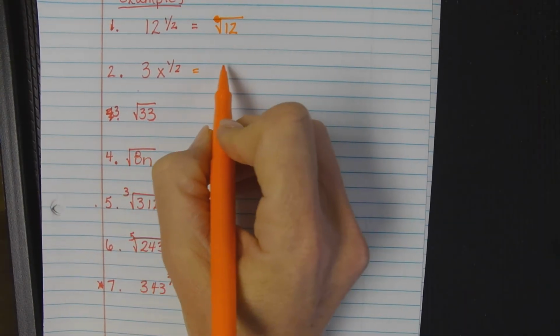Okay. Everybody look at the 3 and then look at the x. What does the 1/2 belong to? Just the x. So what do I do with the 3? You just put it on the outside. You don't do anything with it.